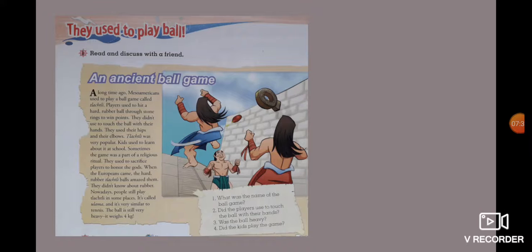So let's see. This one is an interesting game, okay? Imagine. And also it's an interesting name for a game. This one is called Tatli, but the modern version is similar to Ulama. And they used to use a ball, a heavy ball.